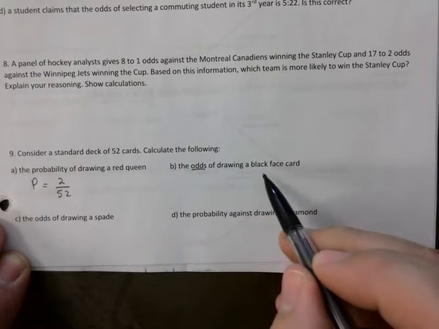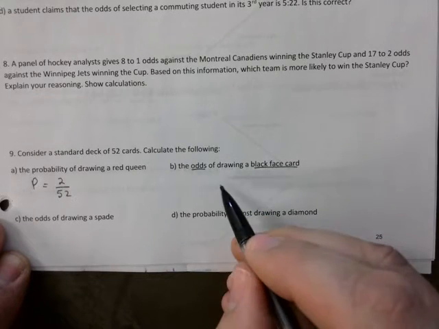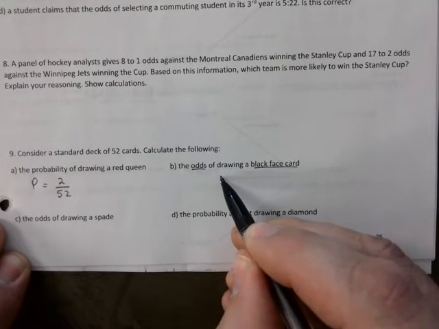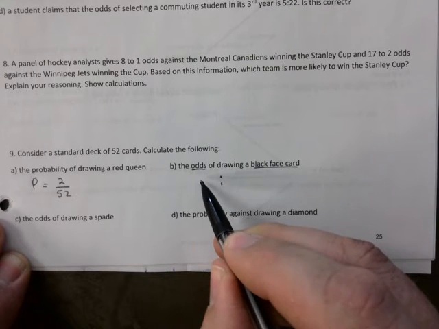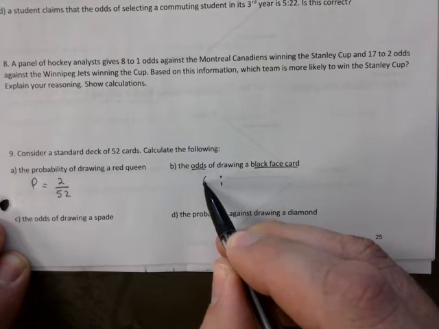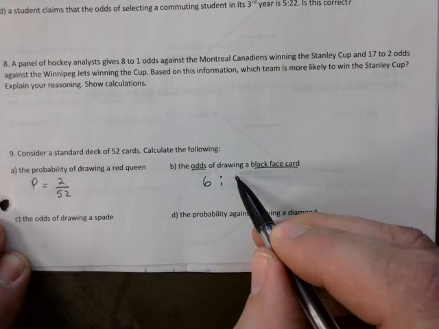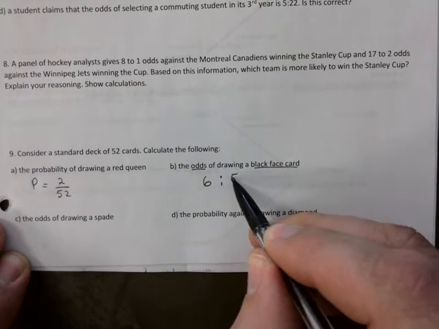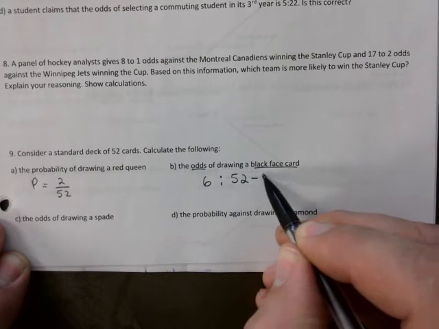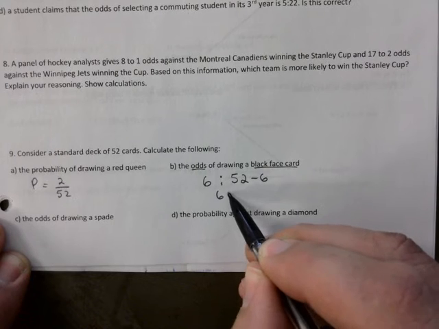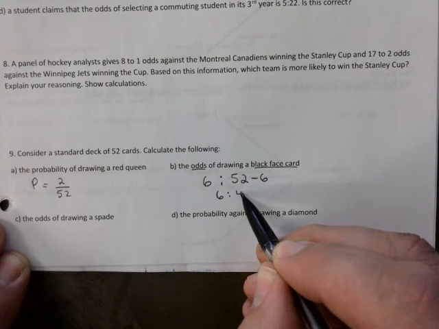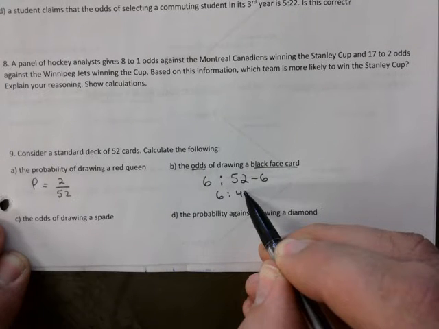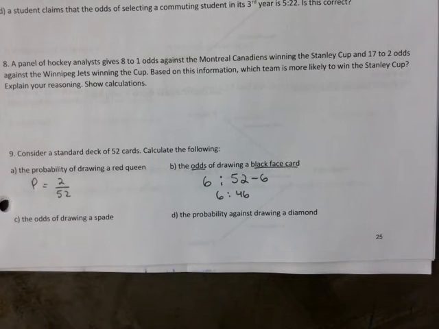The odds of drawing a black face card. Black face cards, how many? 6. Therefore, what goes on the other side? I encourage you to take the total, take away the 6: 6 to 46. You can reduce that, of course.